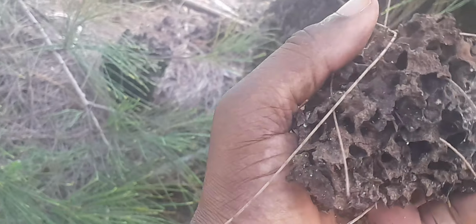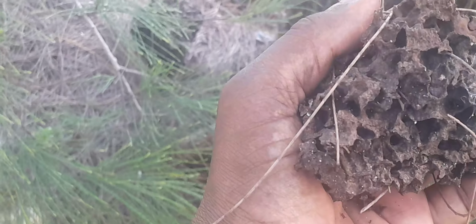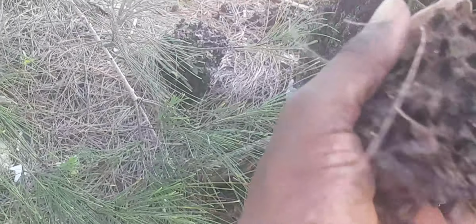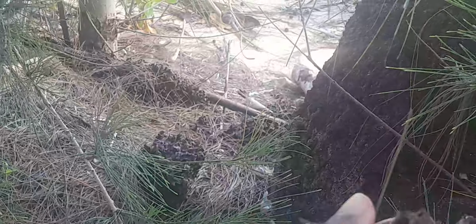And as you look at this aspect of the termite nest a little closer, as I pick a piece up just for you to see, this will be broken down and turned right back into nice top brown soil. So it plays a very important part in the ecosystem. Nothing goes to waste, right?